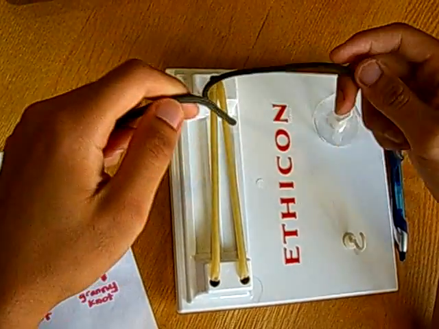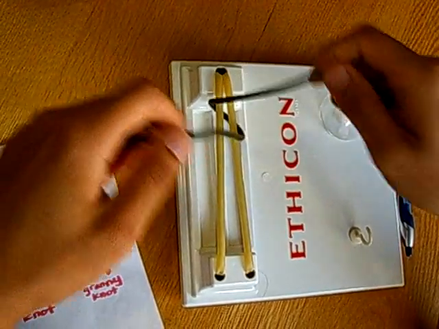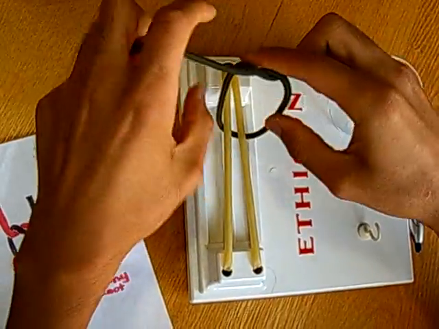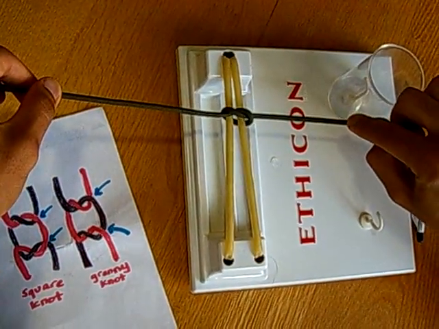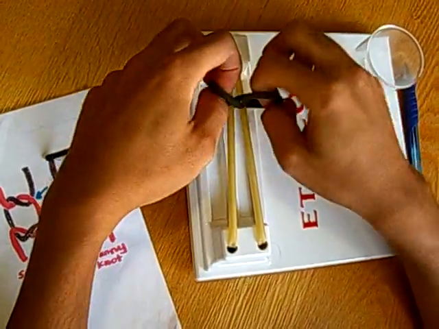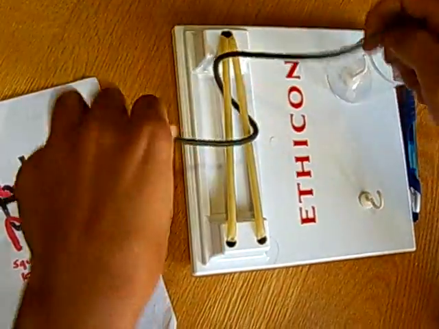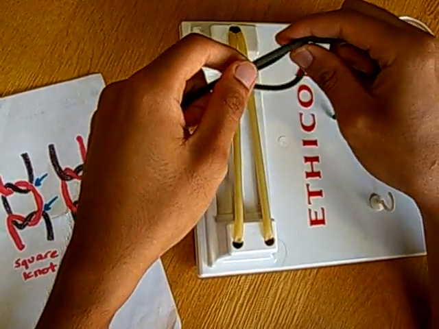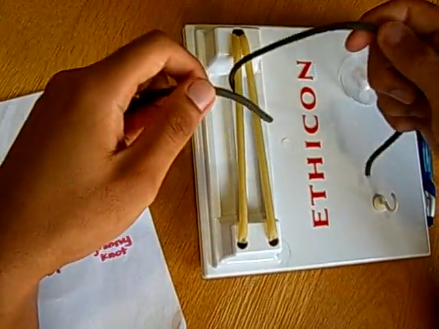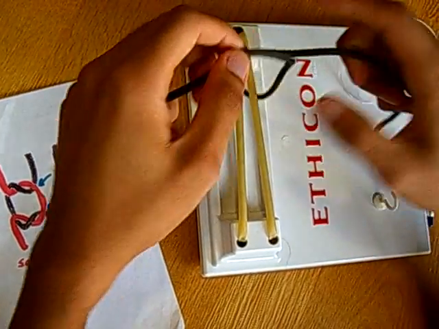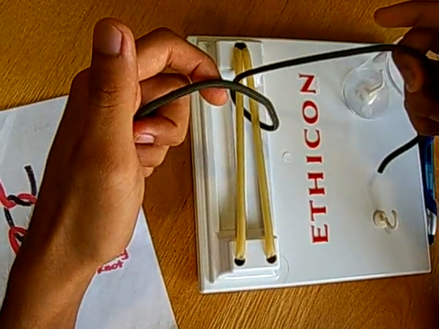So if you cross the string and if you make the knot, notice that cross is gone now, right? And so, that's the reason your starting position is like this. That's the reason why you cross strings for your starting position, because it gets rid of that cross that you make if you don't cross your strings.